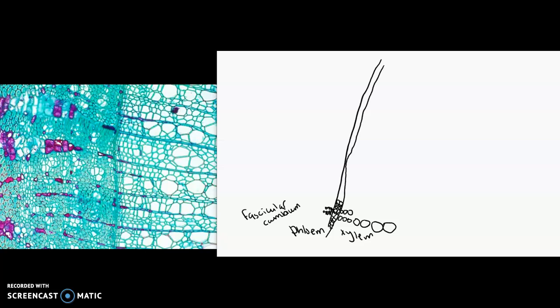And then we have other areas that give rise to parenchyma cells. Those parenchyma cells are what make up our rays that connect the pith to the xylem. And inside that portion, we have the interfascicular cambium, so between the fascicles.